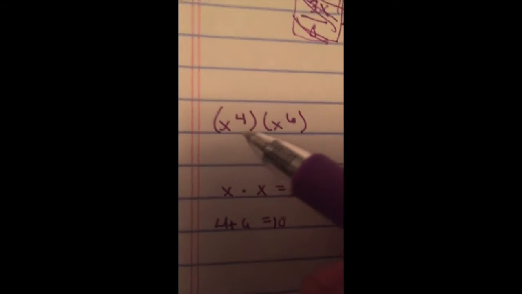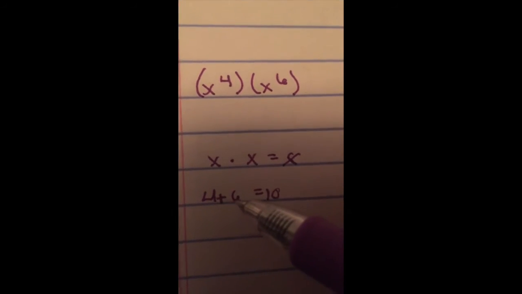Now, because it's multiplication, in the last one of these, we subtracted. In the division, as you can see here, we took away. We did 6 minus 3. Here, we're going to do 4 plus 6, and that's going to give you 10. So you can put a 10 up there, and boom, you have your answer.